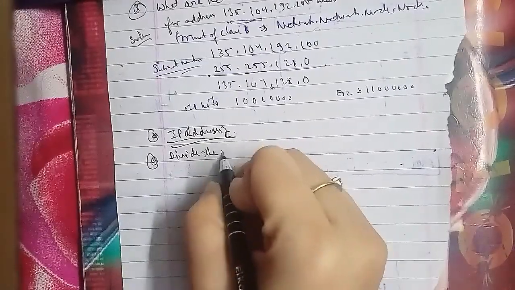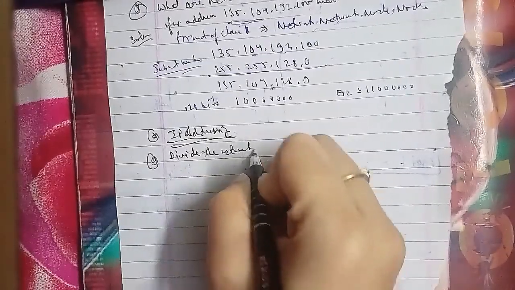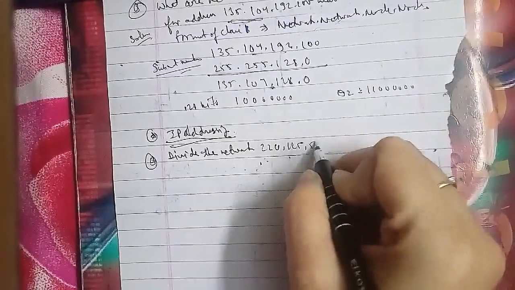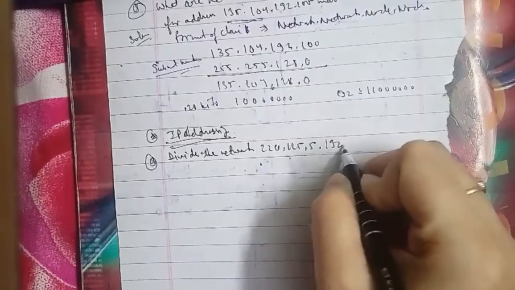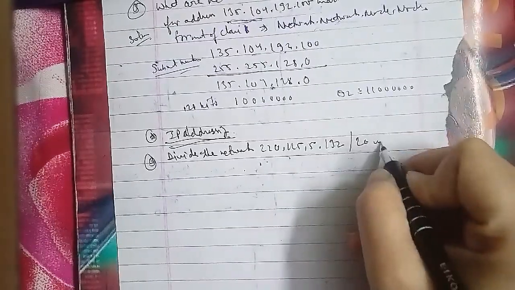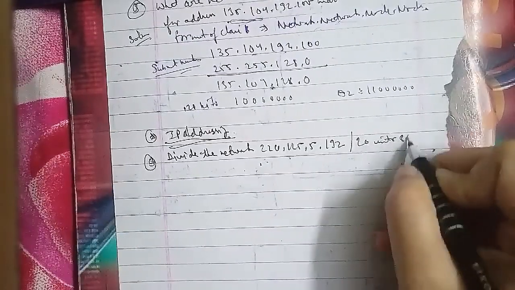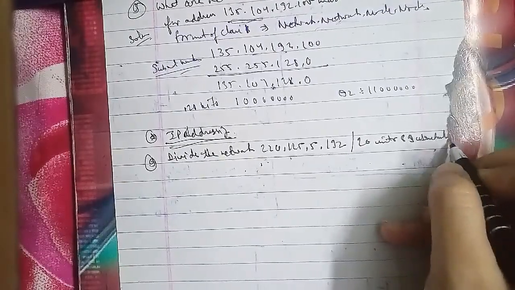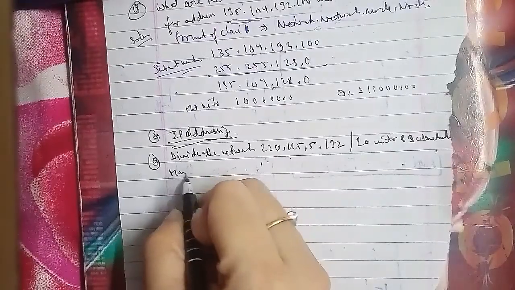In the solution, n equals 2 to the power 32 minus 26, as given in slash form, which equals 2 to the power 6, which is 64.